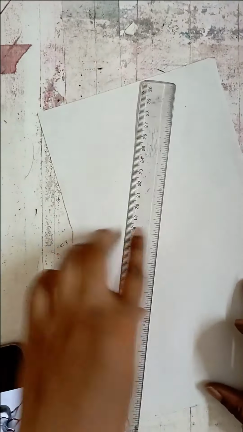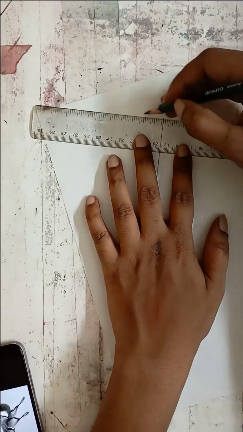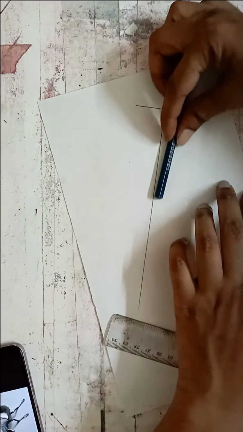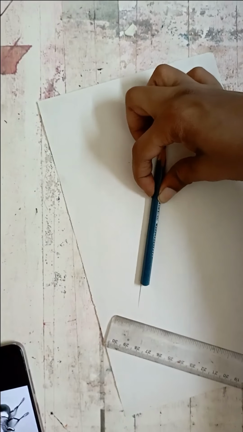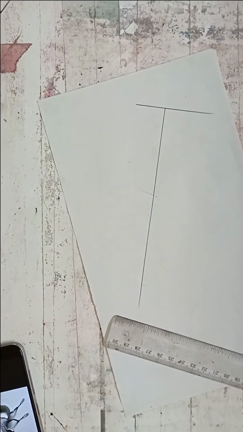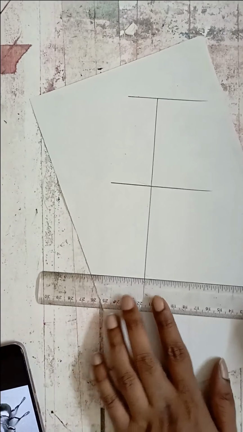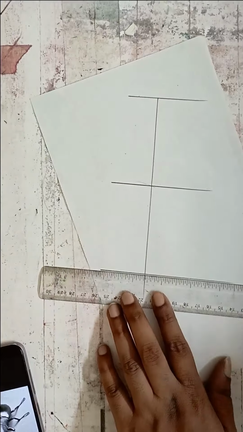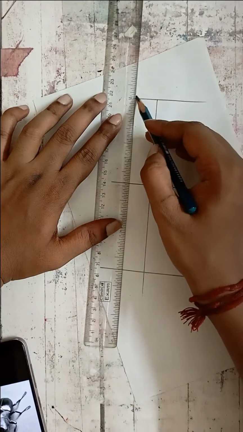So first of all we are going to draw the basic structure of the beetle. I'm using 6B or 8B out here so that you can see what I'm doing properly, and I'm using dark lines so that you can see everything properly. But when you do it with light pencils, okay? So take equal measurements. That will be the body portion and that will be the tentacles portion, I would say.